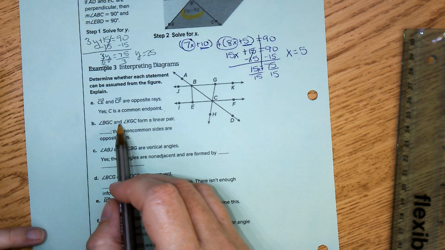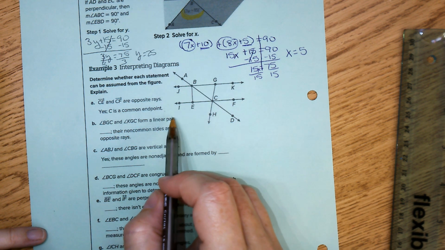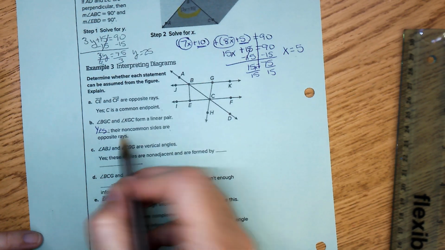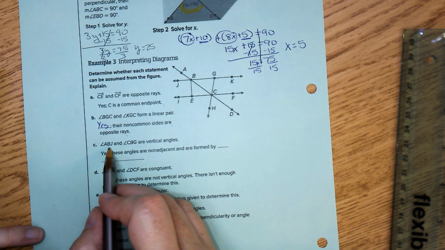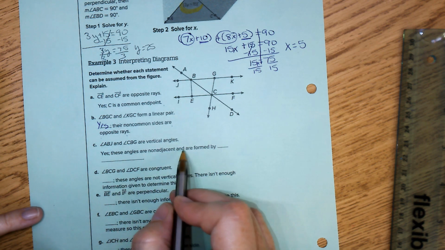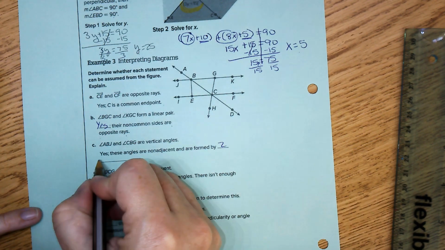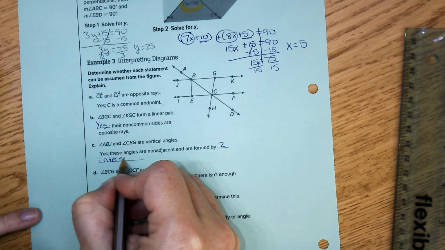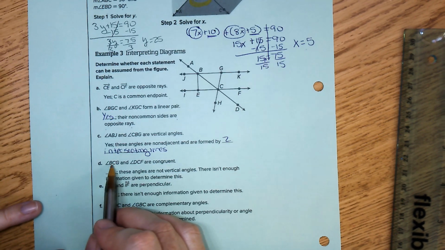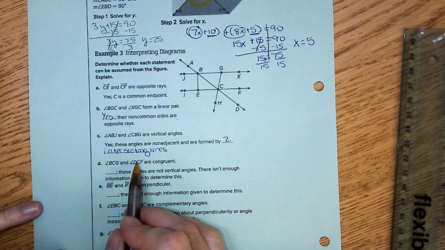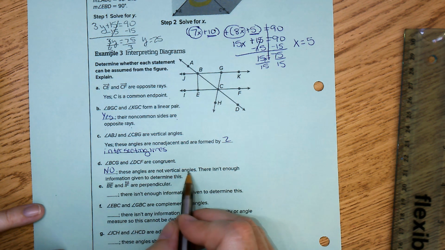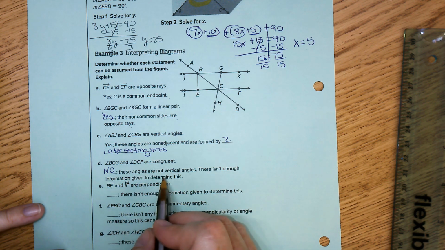Angle BGC and angle KGC are a linear pair. Yes, they are a linear pair. Their non-common sides are opposite rays. Angle ABJ and angle CBG are vertical angles. Yes, these angles are non-adjacent and are formed by two intersecting lines. Okay, so angle BCG and angle DCF are congruent? No. We can't make that assumption. These angles are not vertical angles, and there isn't enough information given to determine this.